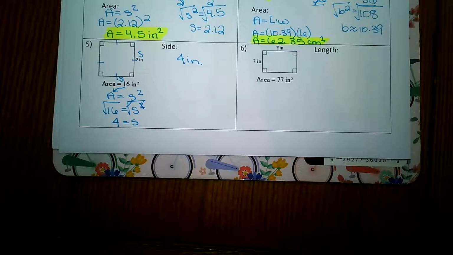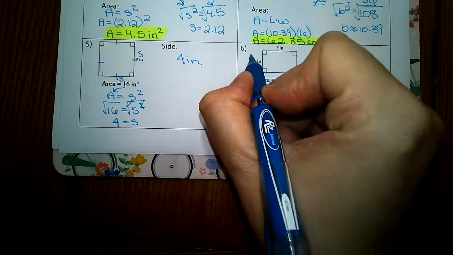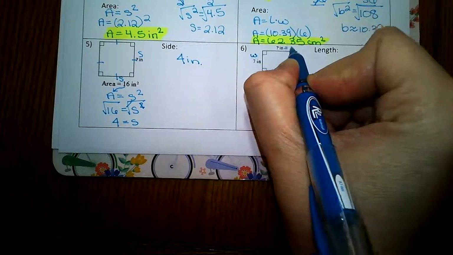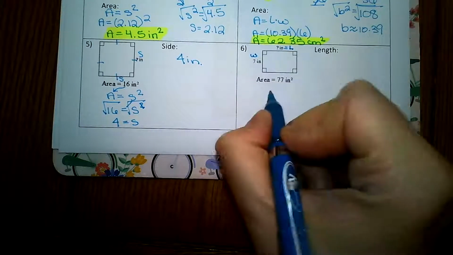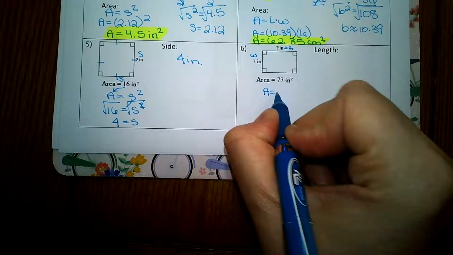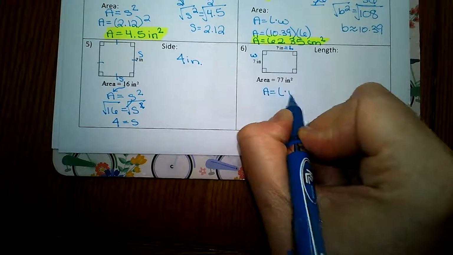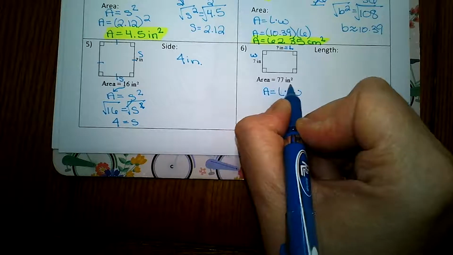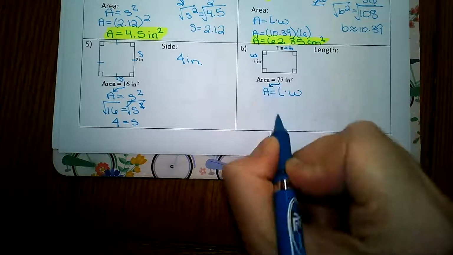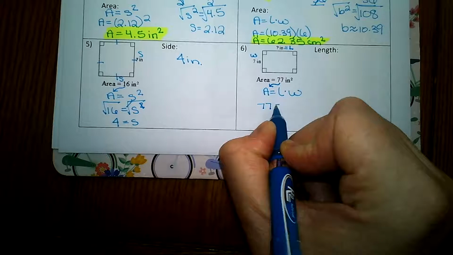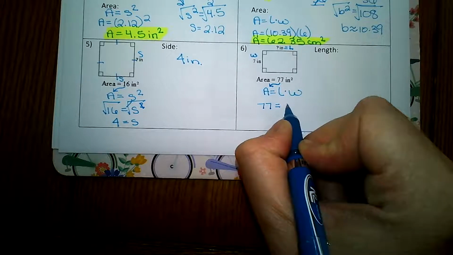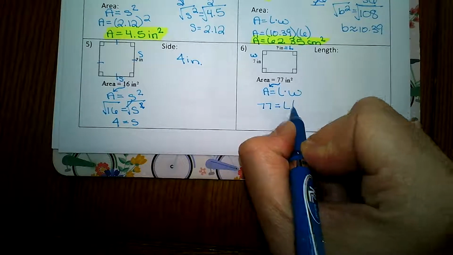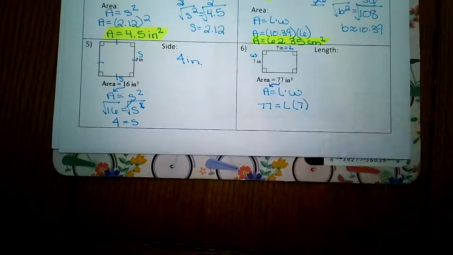Okay, let's apply those skills over here to this rectangle. In this rectangle, I would call 7 the width, and I'm trying to find the length. The area formula from the formula sheet is area equals length times width. They've given me 77 inches squared as the area, so I'll plug that into the A of the formula. I'm trying to solve for the length, and I've been given 7 as the width.